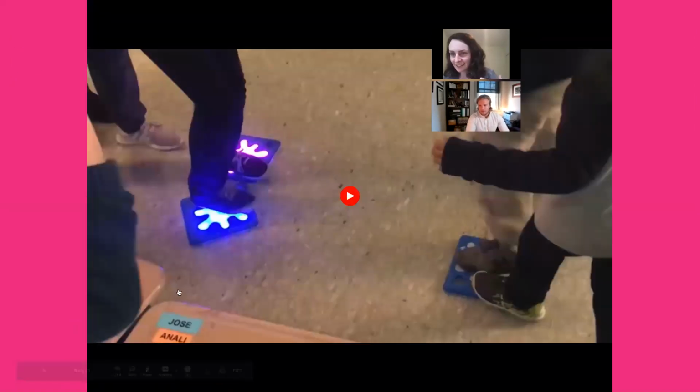A pedometer is really just a step counter. Here are some students from a school using the SPLATs for that. It's just a quick video.